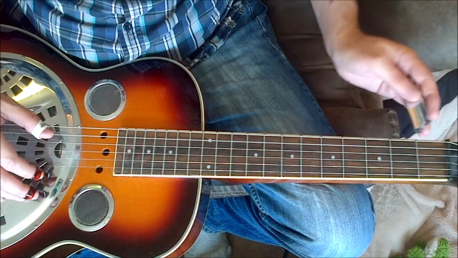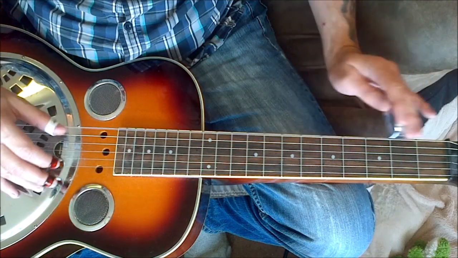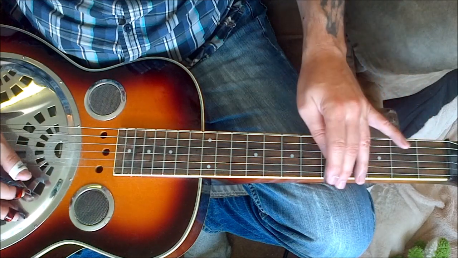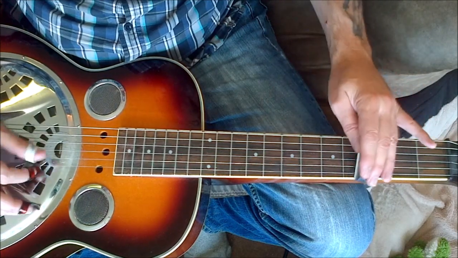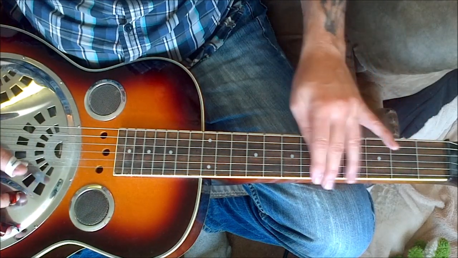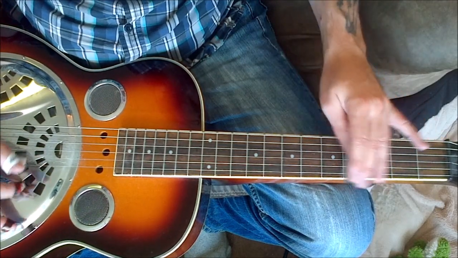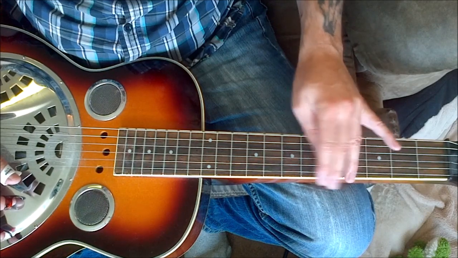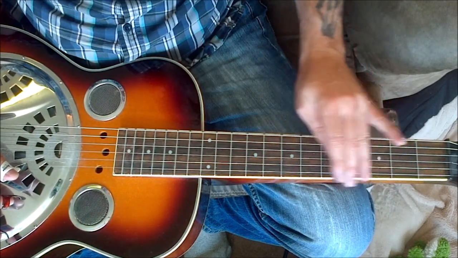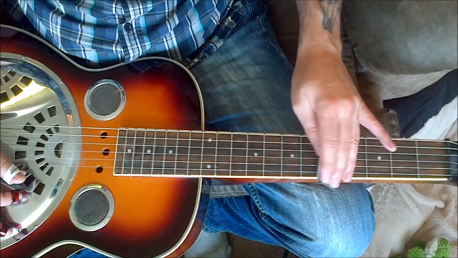I make a lot of mistakes because I'm just learning on this, right? You'll notice this finger too is always dragging behind everything. Usually I'm not using my pinky.